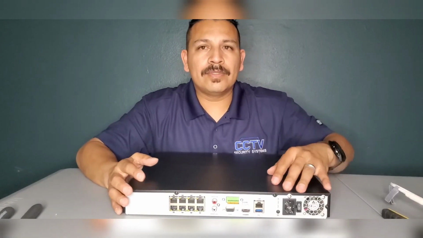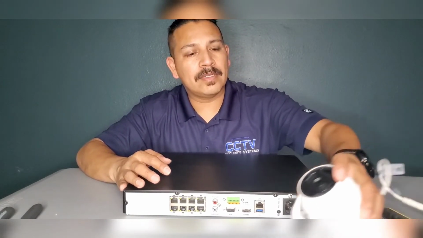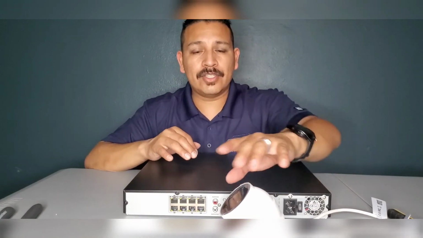There's another option to connect the network cameras or IP cameras to a nearest switch instead of going directly to the NVR, and you can just remotely access each camera with an IP address that you assign to each camera. So you don't have to necessarily connect it directly to the NVR.